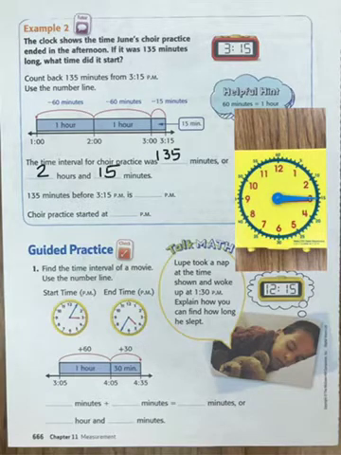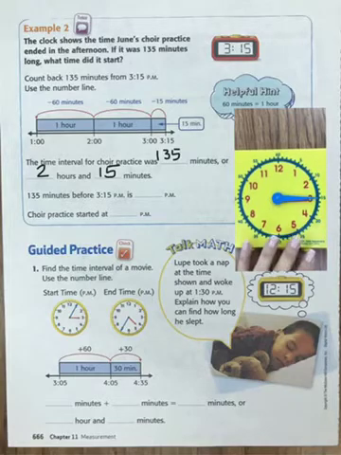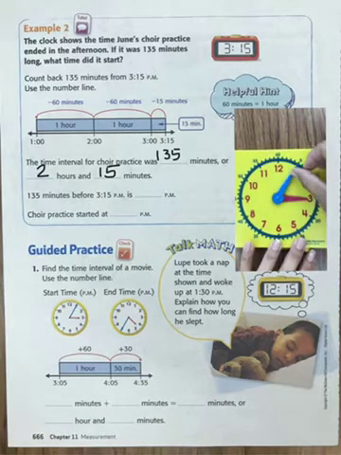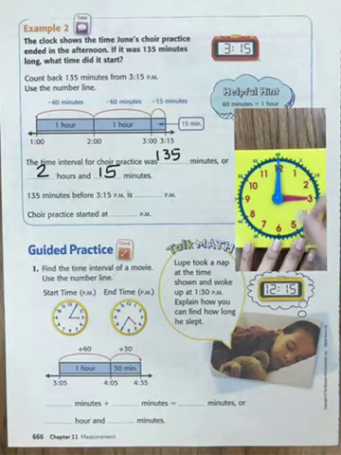All right, now we can look at our clock. We know we have to go back 2 hours and 15 minutes. So I'm going to go back 15 minutes. Here I am at 3:15. I'm going to go back 15 minutes, 5, 10, 15. It's now 3 o'clock. I still have 2 more hours to go back.